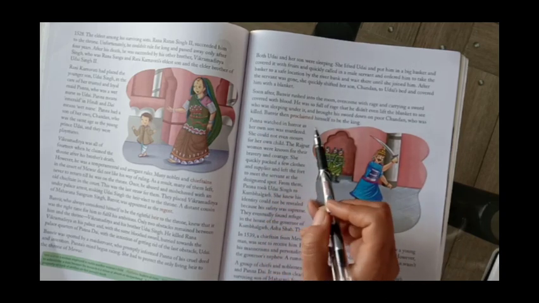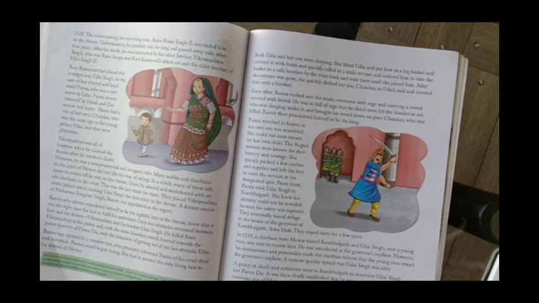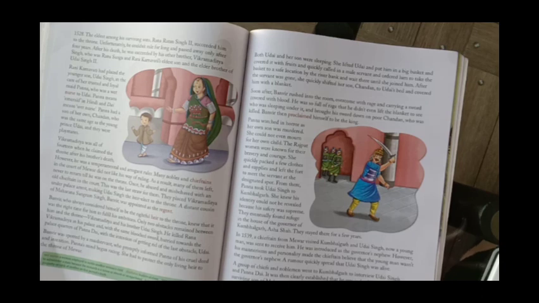Banveer then proclaimed himself to be the king. So he killed Chandan, and after that he announced officially that now he was the king.